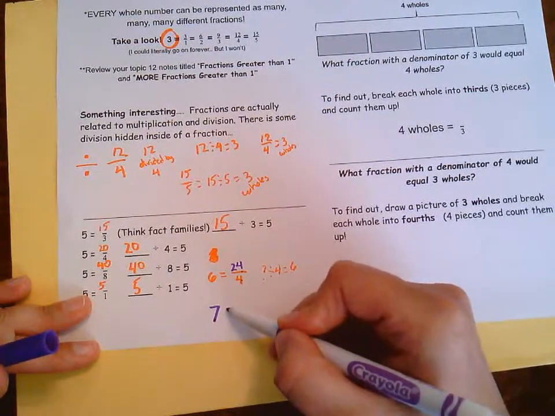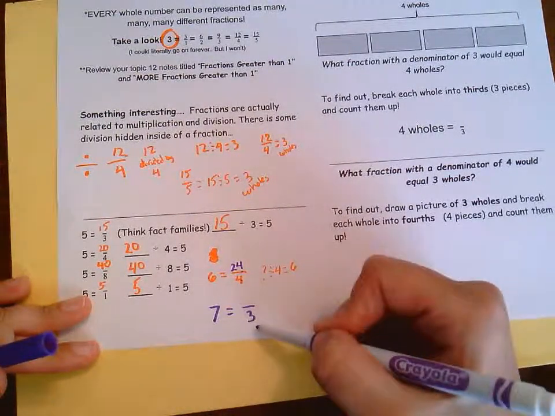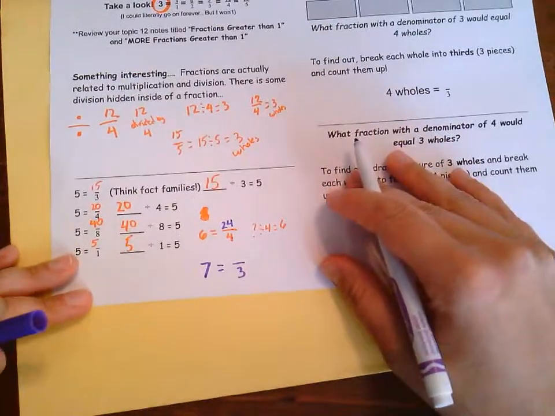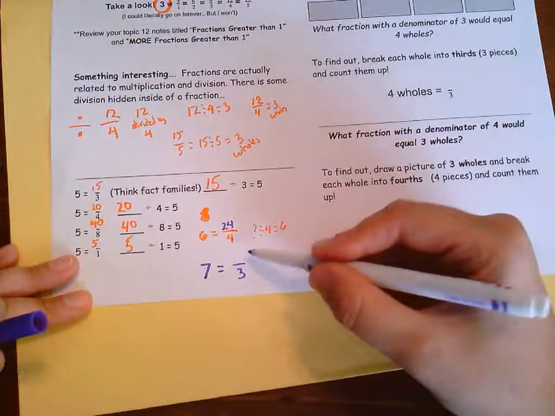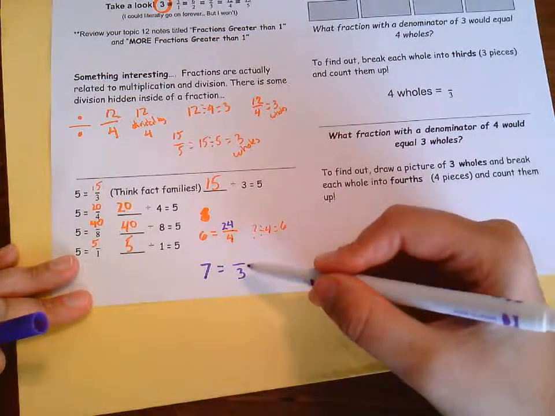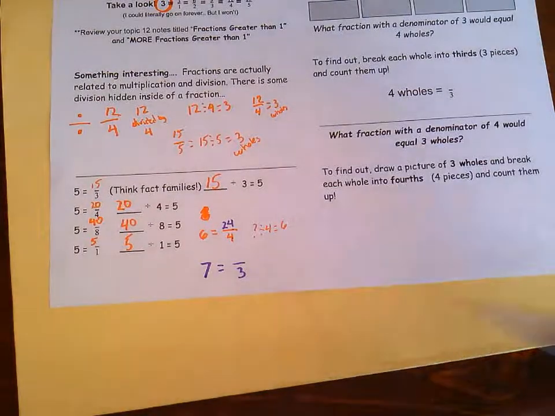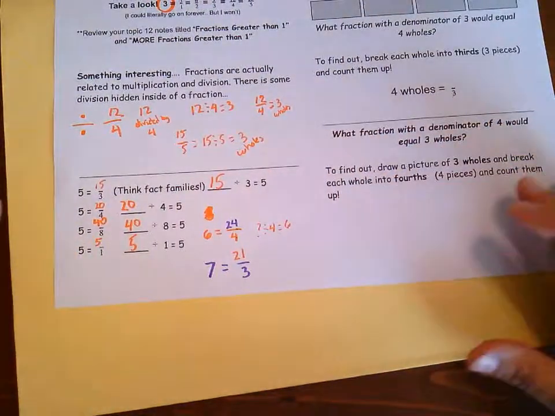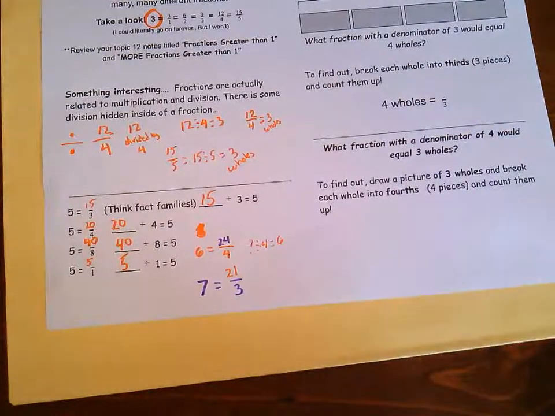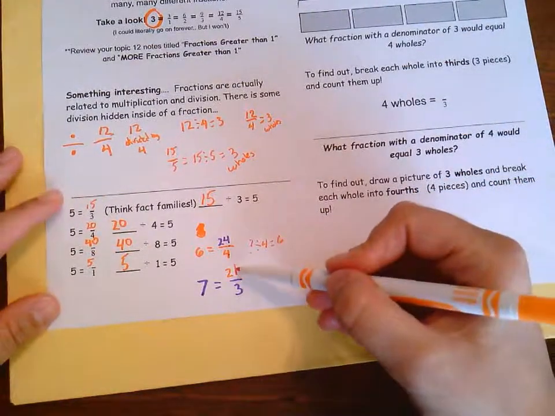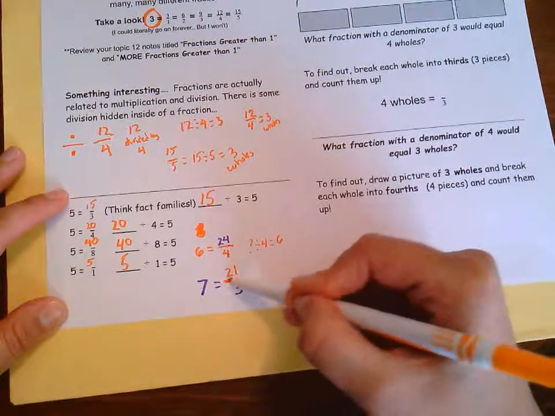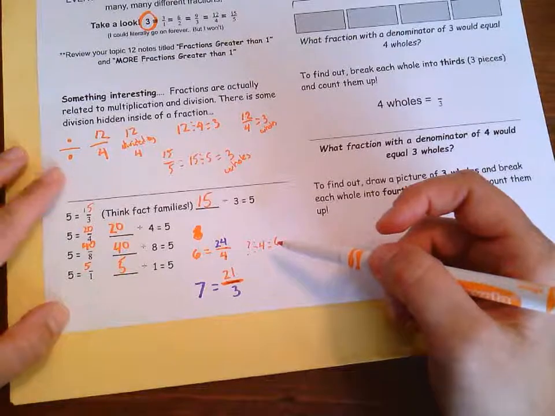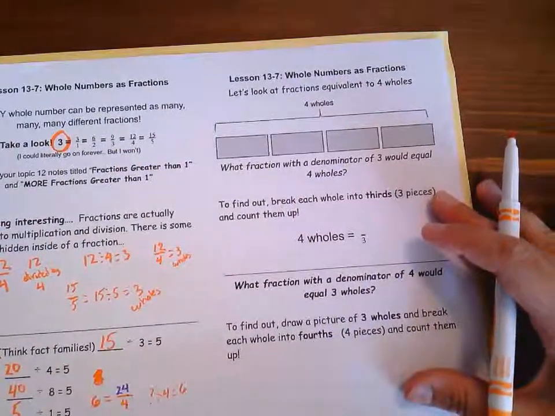Let's try how many thirds would give us 7 wholes. Again, let's pause the video and see if you can figure this one out. What number divided by 3 equals 7? The answer to that would be 21. Knowing your multiplication facts makes it really easy to figure out these fact families. 21 divided by 3 equals 7. And keep in mind that this fraction bar is a lot like our division symbol. All right, so that's one way to think about our whole numbers.